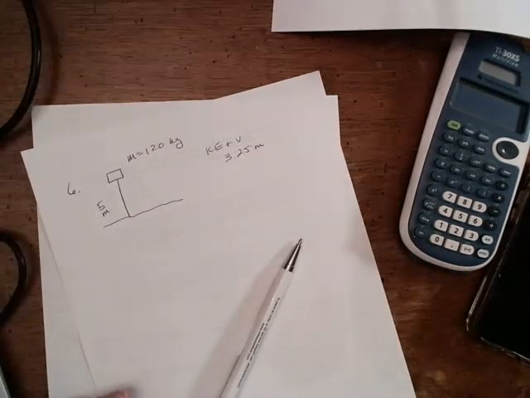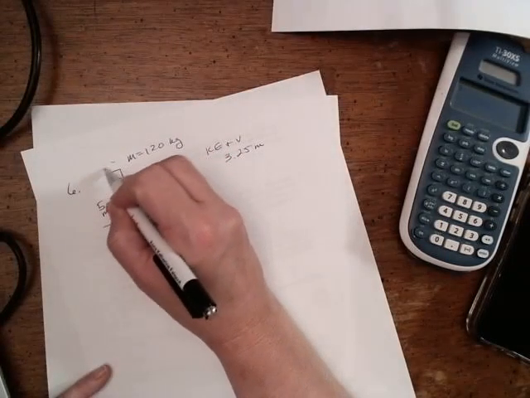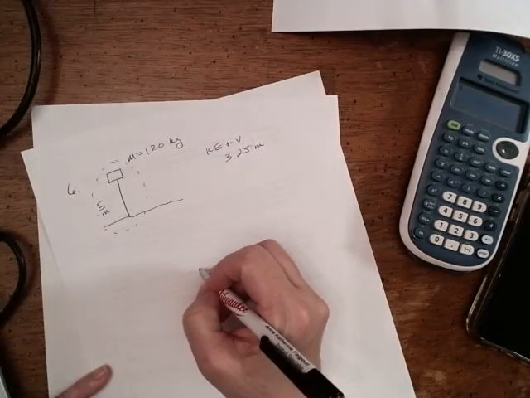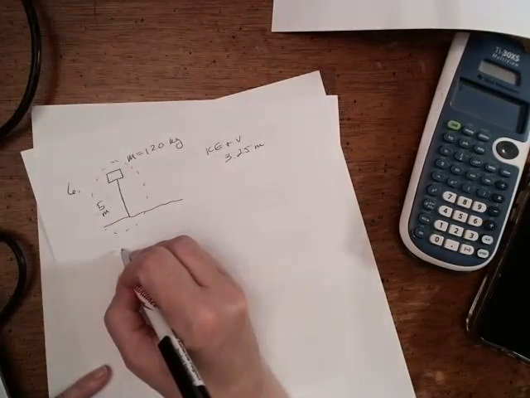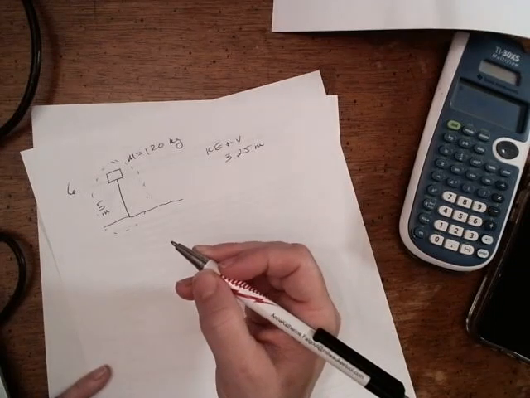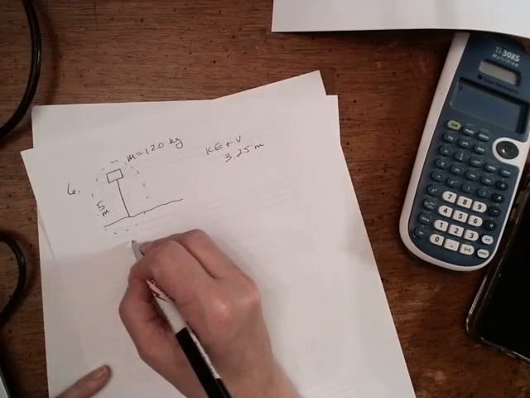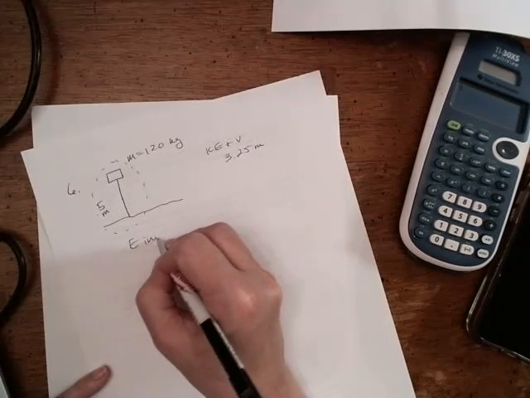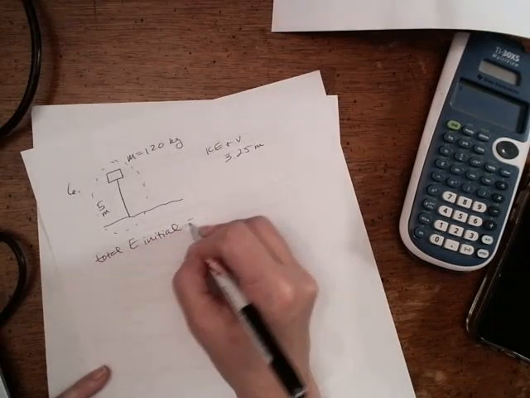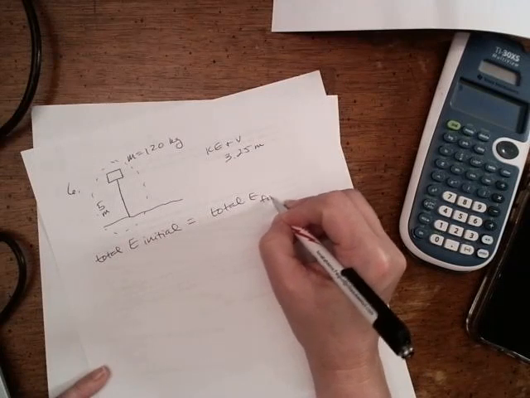If we assume that this is an isolated system, we're just going to look at the mass and the earth, then we can use conservation of energy. So our initial energies, our total of those is going to be the same as our total final energies.